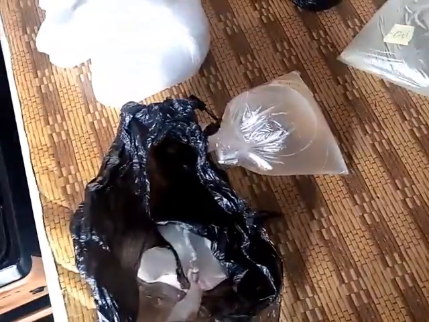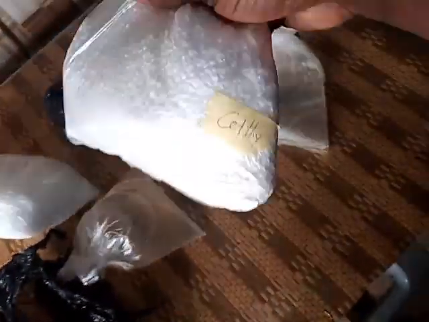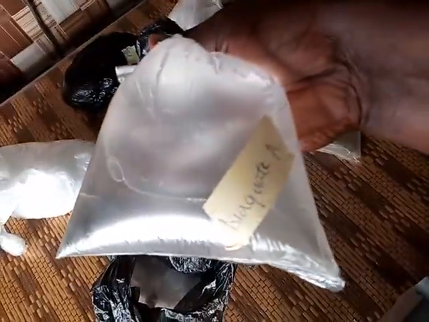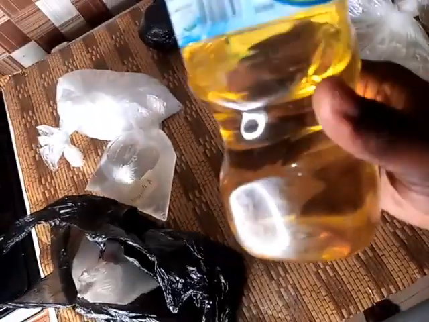Let's go into the preparation proper. These are our chemicals. This is paraffin oil, petroleum jelly, wax, that is Koda wax. Then we have cetyl alcohol, then methyl paraben. Then we also have dicot A. We have nitrosol, SLS. Then we have perfume and water.